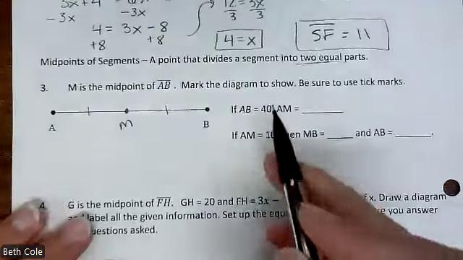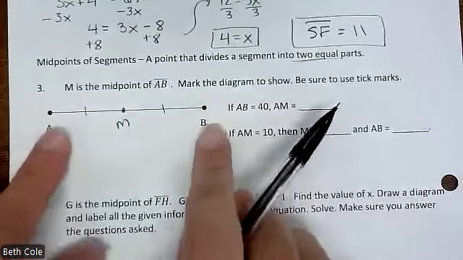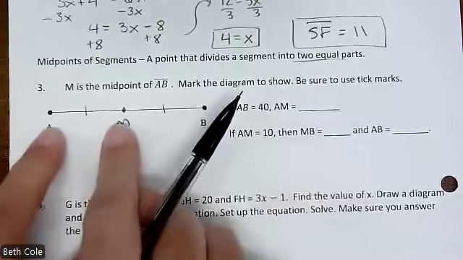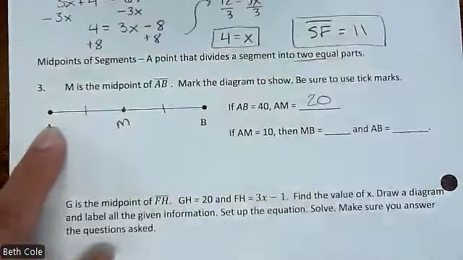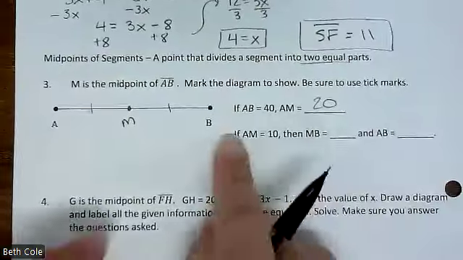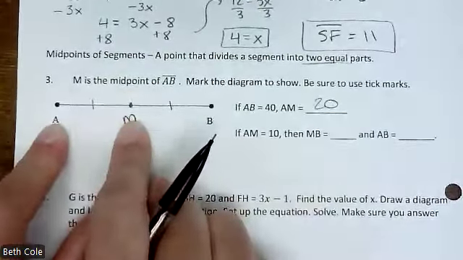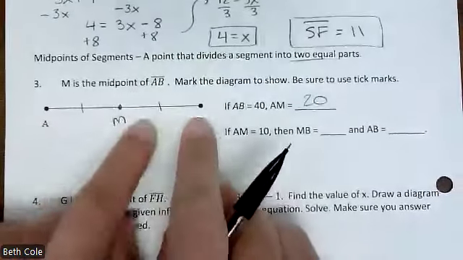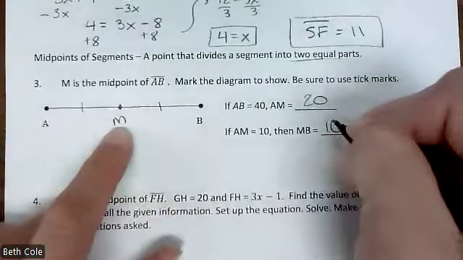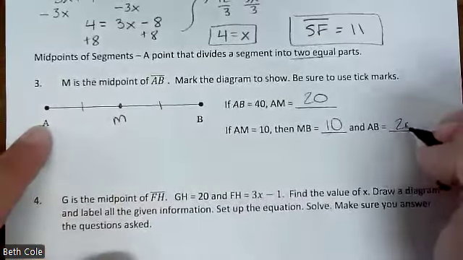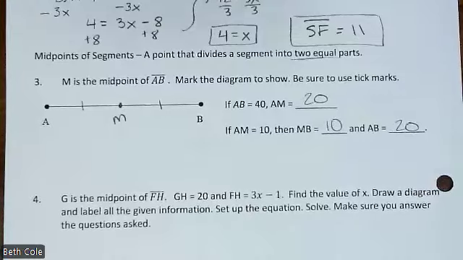All right. So now this says if AB is 40, so look where I'm pointing. AB is 40. That's the whole thing. AM would be 20. Half of 40 is 20. Now, if we did that the other way, look where I'm pointing. AM here to here is 10. Then MB is also 10. And AB, the whole thing, is 20. Good job. Perfect. See, I told you it wasn't that hard.